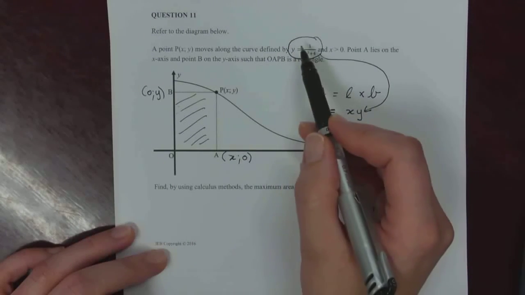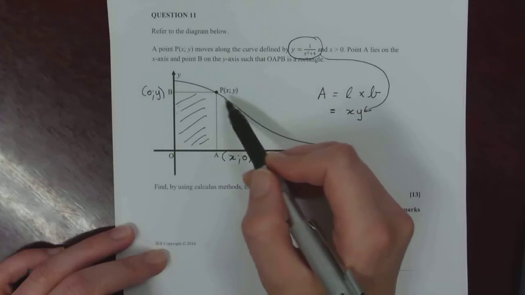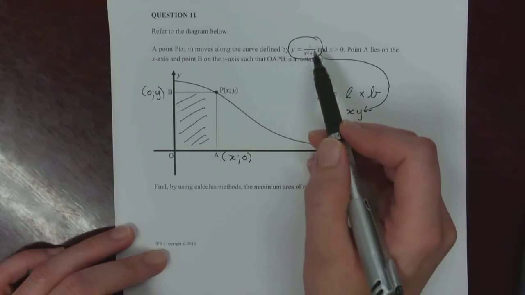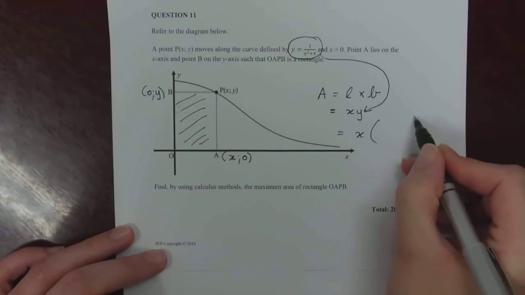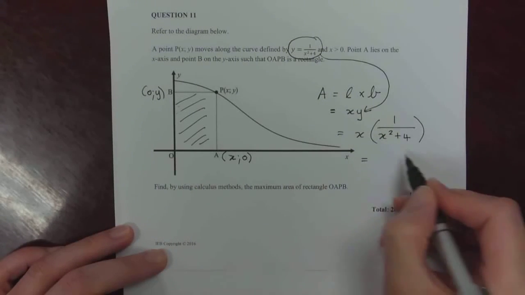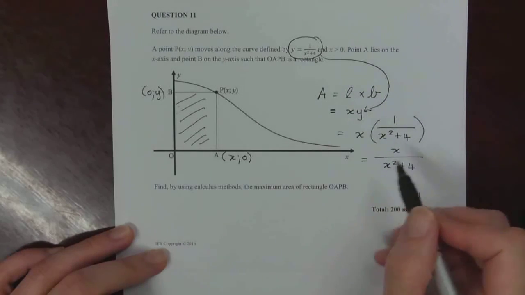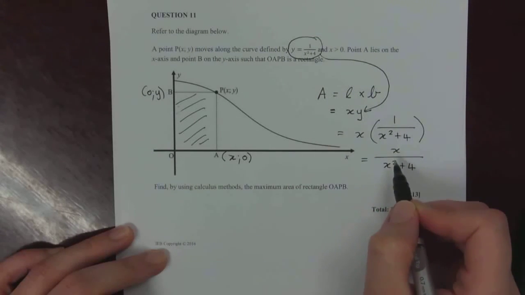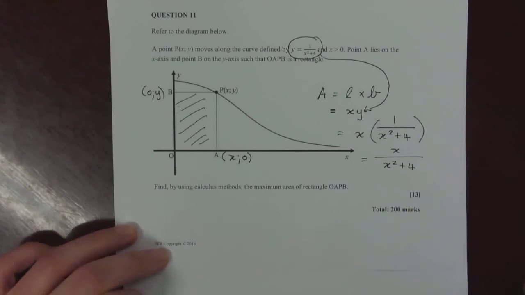And they go, well, how do you know this is the y value? Because P is located on that graph, and if P is located on that graph, this value has got to satisfy that equation. So that means this is the relationship between x and y. So I can substitute y with this, which then means my area is equal to x over x squared plus 4. And this then is the area formula, or the function that I need to differentiate and set equal to 0 in order to find the maximum area.